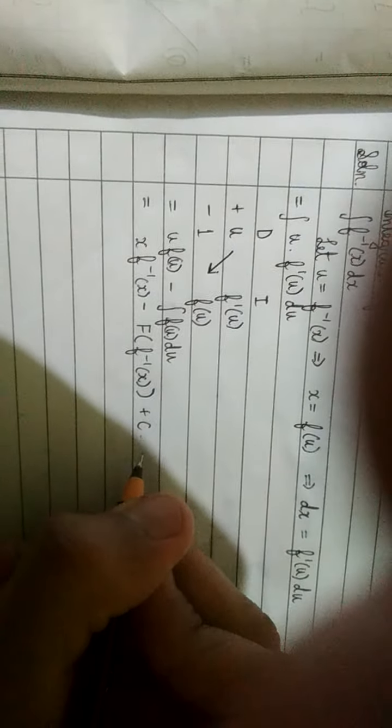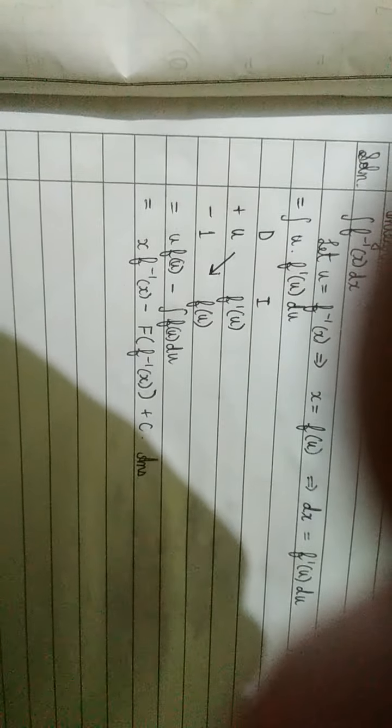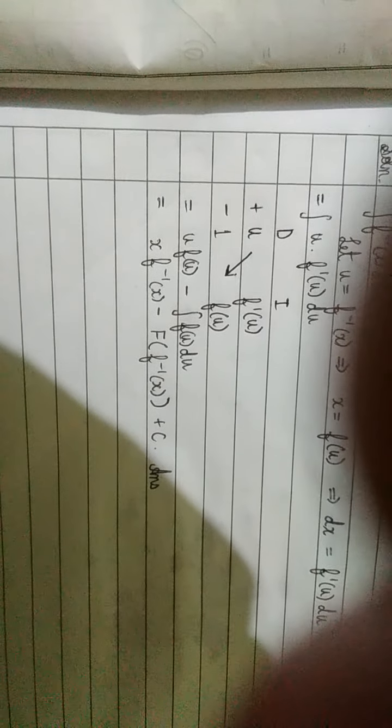Is it somewhat like this? It is going to be capital F of u, I think so. Yes. And what is u? U is f inverse of x. So we put f inverse of x, and then we are done. So don't forget to put the plus c. And then we are done with this question as well.